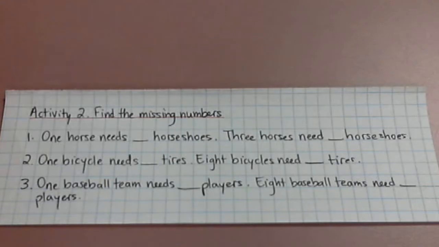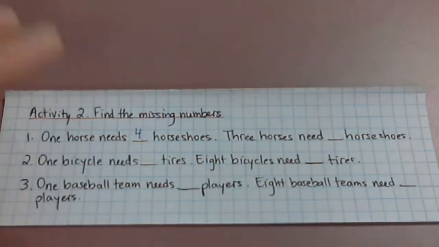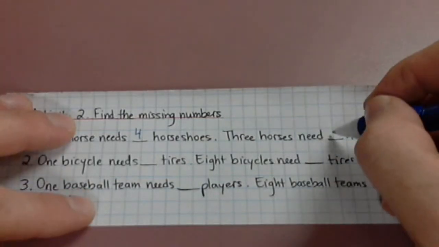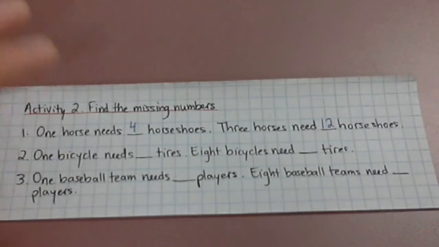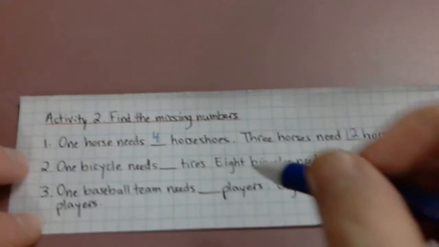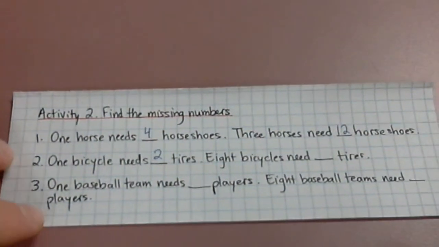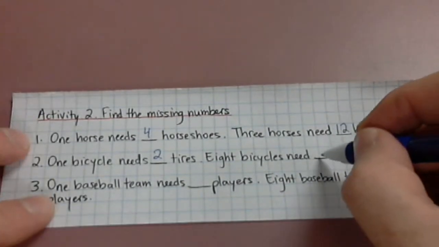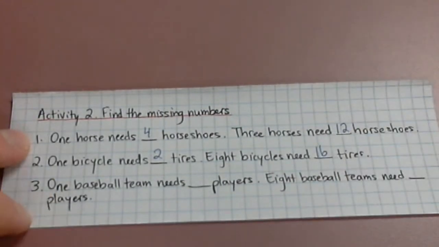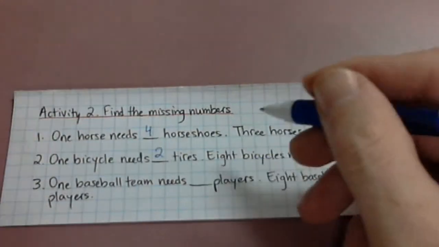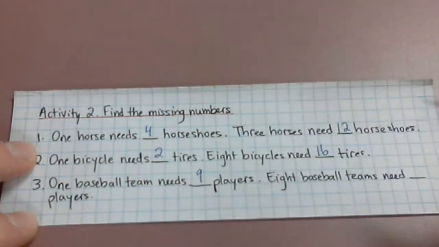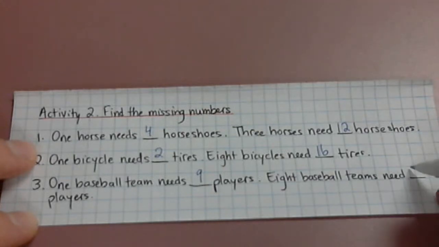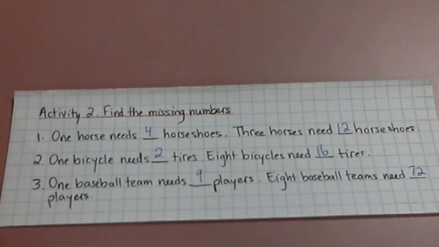It says there that one horse needs, well, we should know that horses have 4 legs and therefore need 4 horseshoes. If one horse needs 4 horseshoes, then 3 horses, each still needing 4 horseshoes, is 3 times 4, which means there are 12 horseshoes needed for 3 horses. And if one bicycle needs 2 tires, then 8 bicycles would be 8 times 2, which would be 16 tires. Then one baseball team, on a hardball team anyway, like in the major leagues, needs 9 players. 8 baseball teams would then need 72 players total.